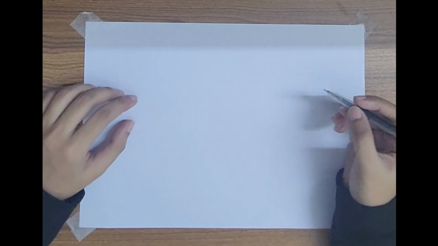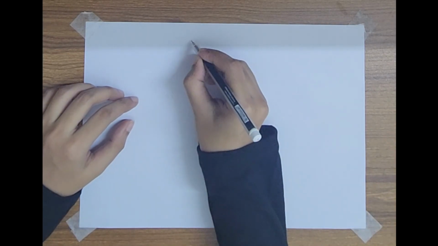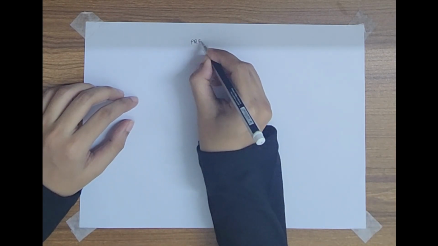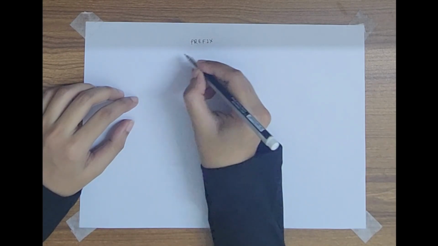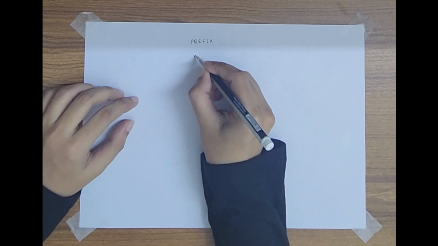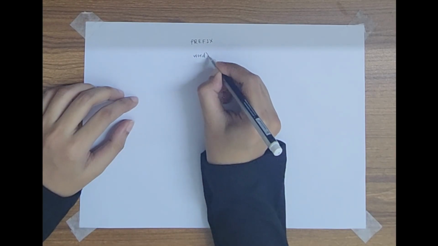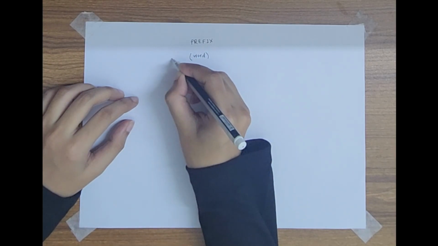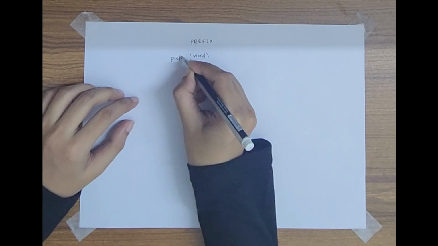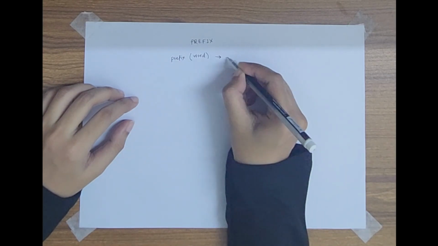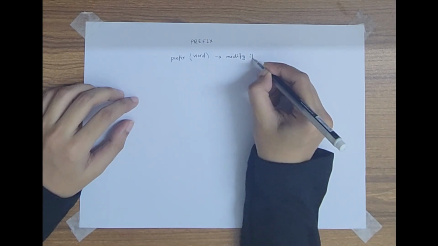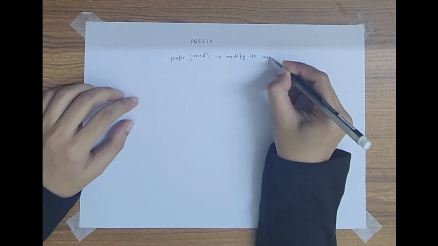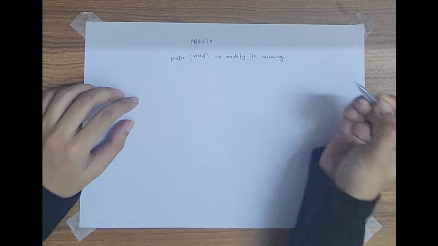So today we are going to look at prefixes. Prefixes sit before a word. So we have a word here, and the prefix would sit before it, and then it would modify its meaning. This can happen in many ways.